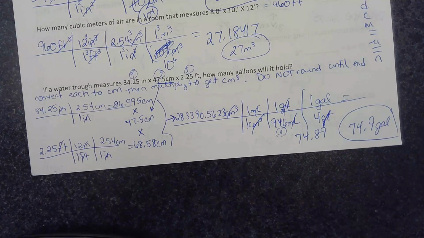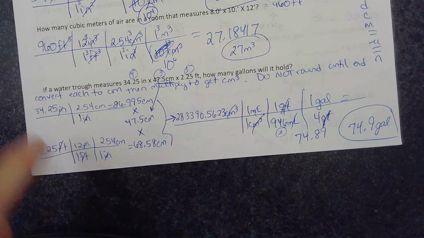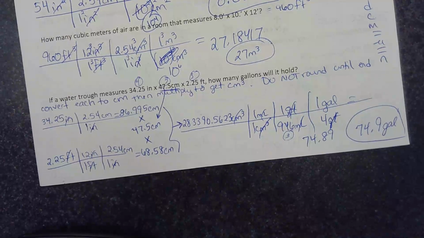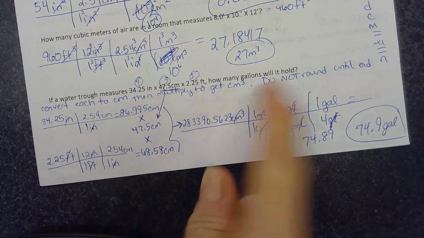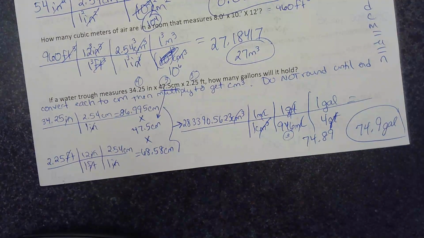Now, what about in agriculture? I've got ag majors. Some of you are ag majors in here. This is truly a real problem. This is something I did. Now, I didn't measure it in 3 different units, but I've converted it for you all. Why would I have needed to know the volume of my water trough? How much an animal drinks or something? That would be one reason I would need to know.